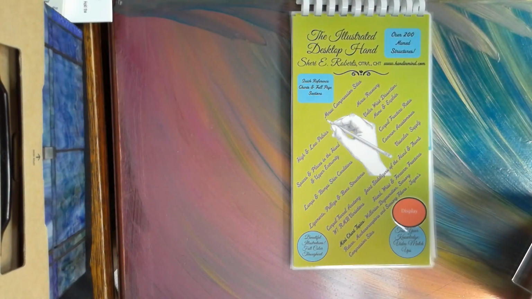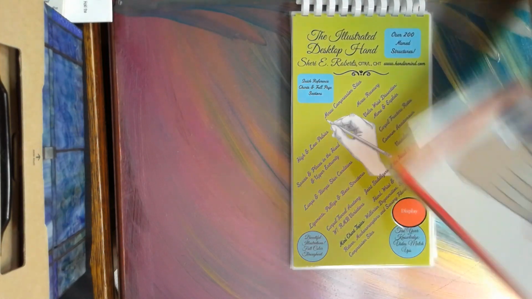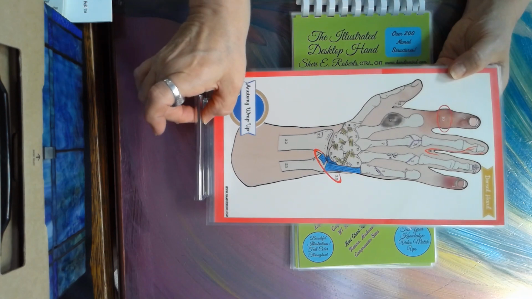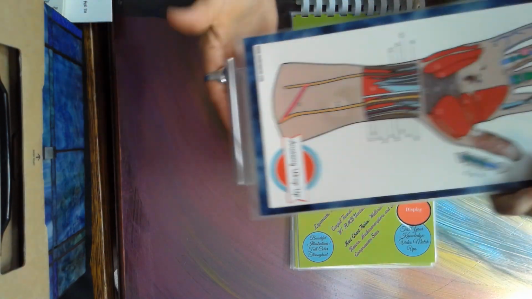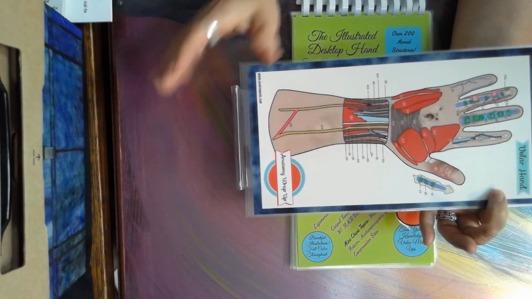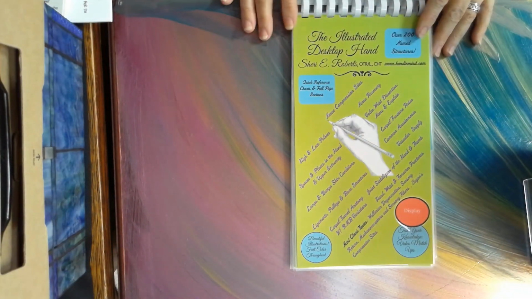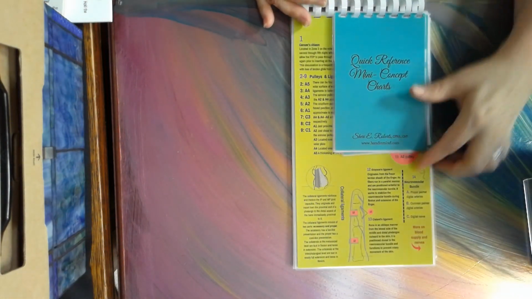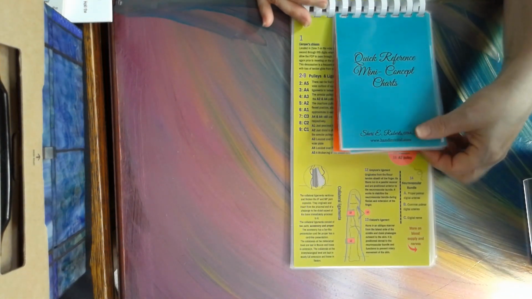I'm going to flip through this in one direction, then we're going to turn it around. But you should know it comes with a chart, and the chart is laminated and it's on an acrylic base. We have the dorsal aspect, the volar aspect, and they all are numbered, and the numbers correlate with what's going on in your book.